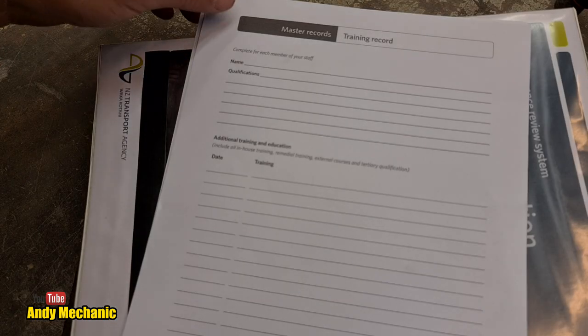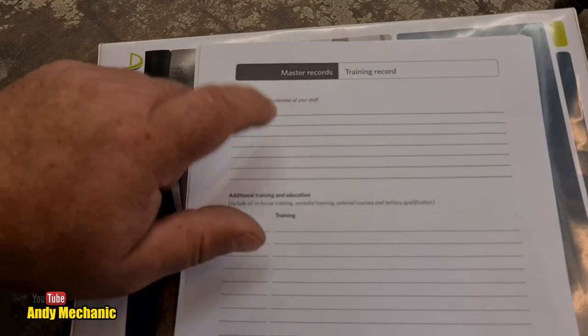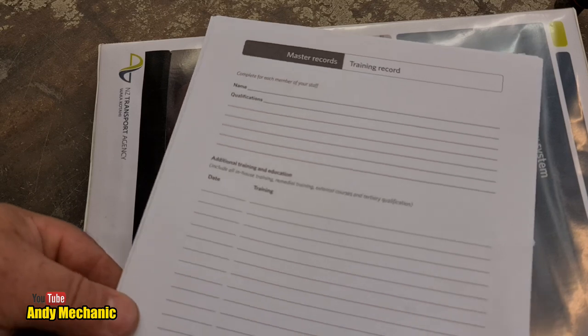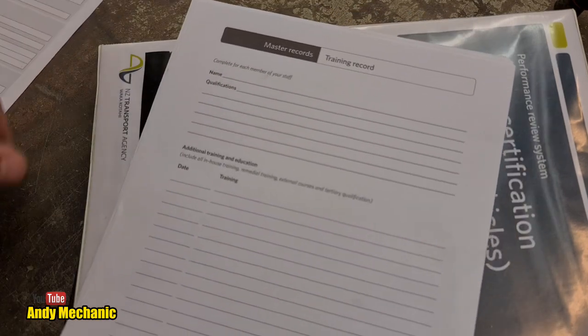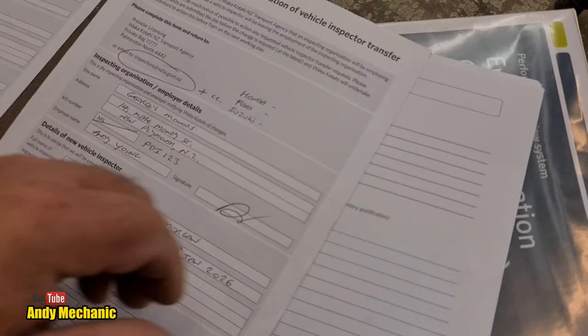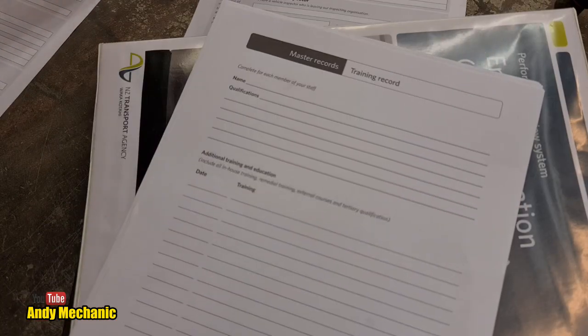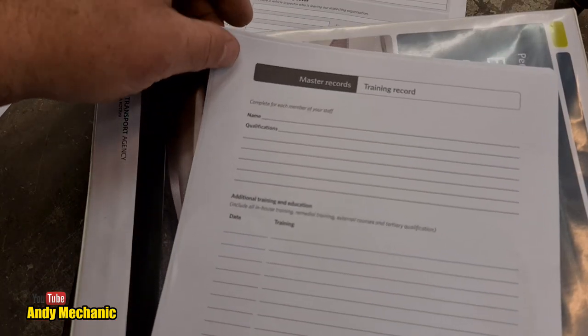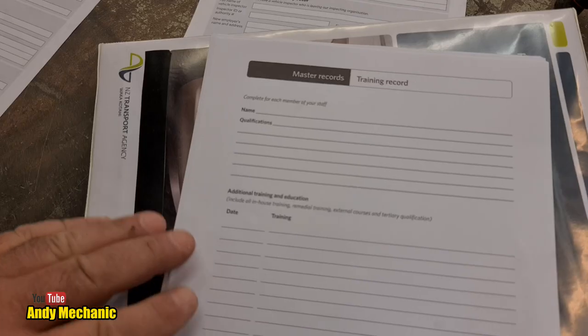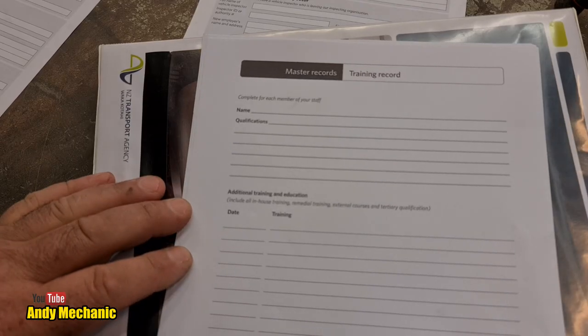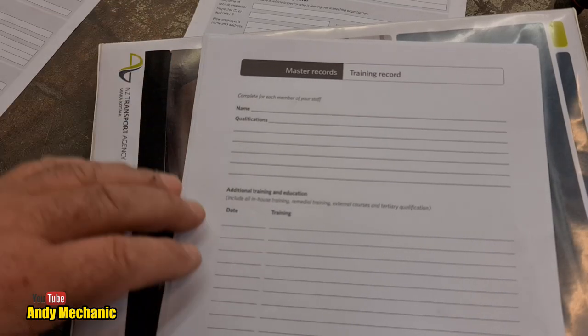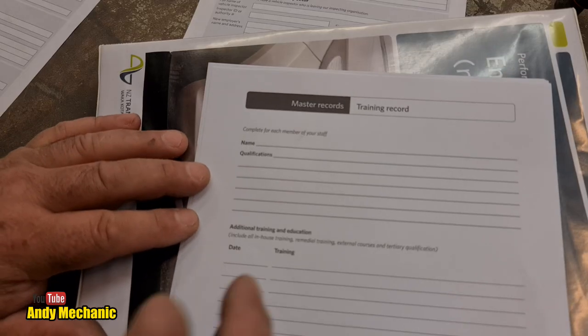Okie dokie. Okay, so on a previous form, we filled out for a gentleman, one of the P.D.I inspectors. There we go, look. Yes, Ralph. I remember now. That was the inspector transfer document. Okay, so we're going to fill out a training record. Well, we could fill it out for Ralph, or in fact, we could fill it out for me. What the hell? I'll fill one out.